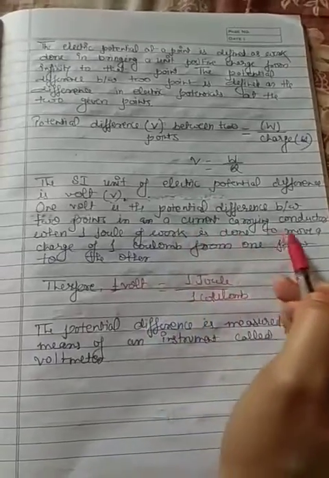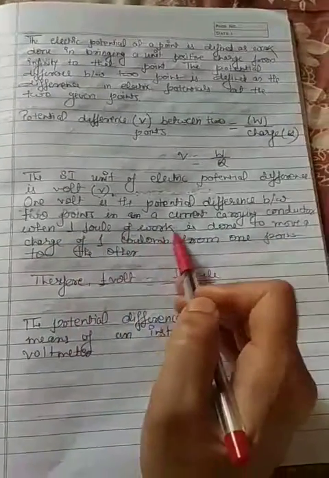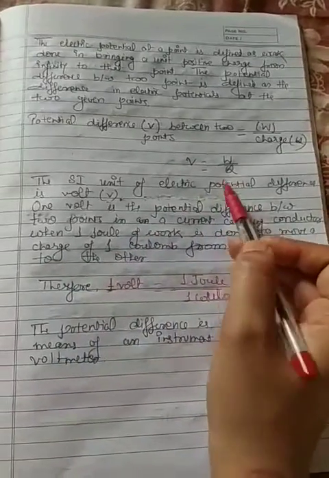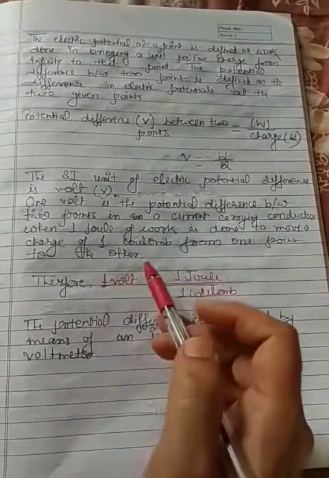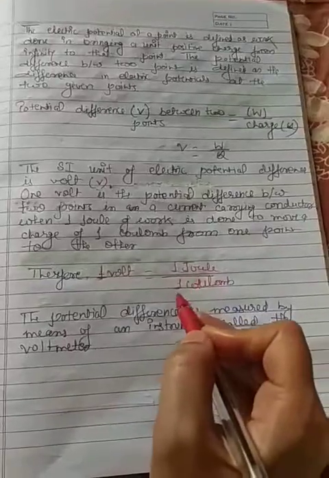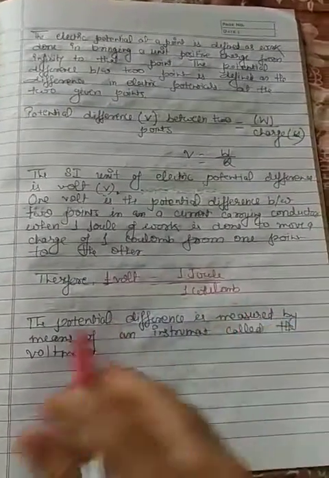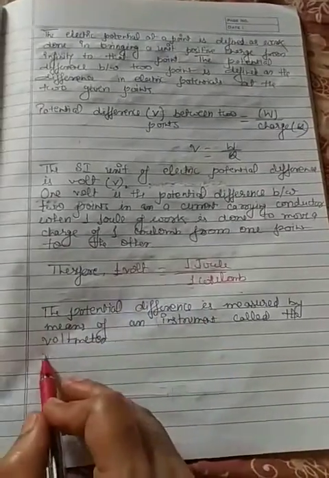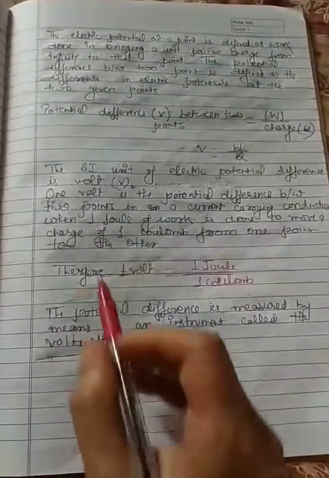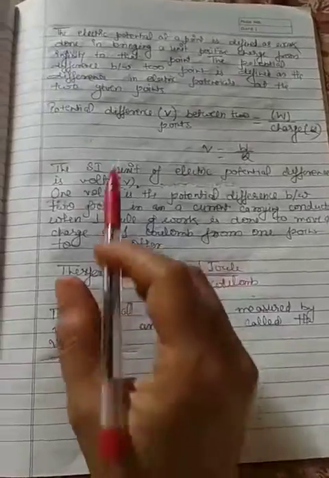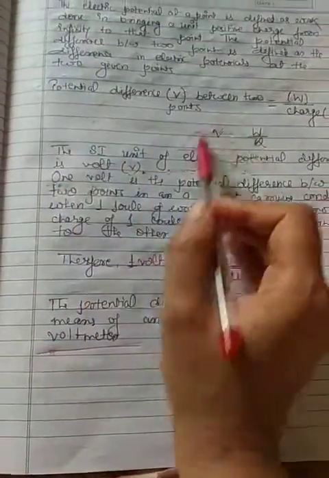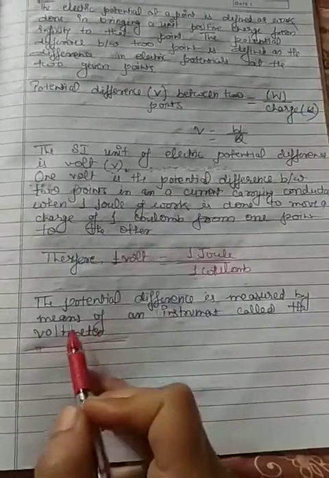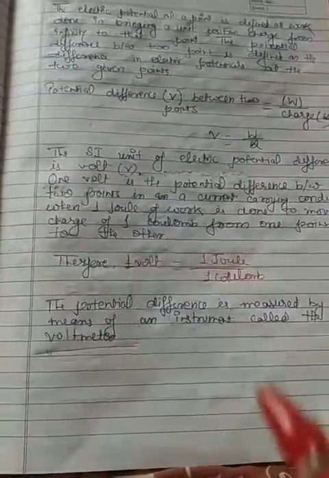1 volt is the potential difference between 2 points in a current carrying conductor when 1 joule of work is done to move a charge of 1 coulomb from one point to the other. So 1 volt is equal to 1 joule upon 1 coulomb. The potential difference is measured by an instrument called the voltmeter. The SI unit of potential difference is volt, and the measuring instrument is called voltmeter.